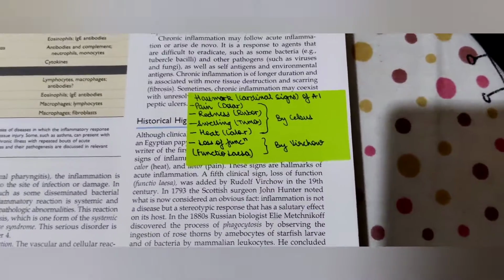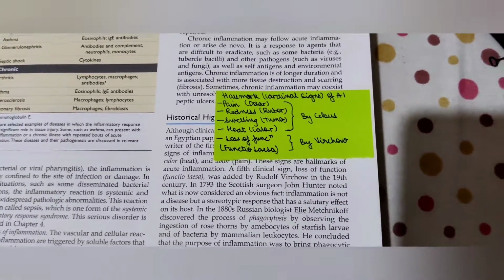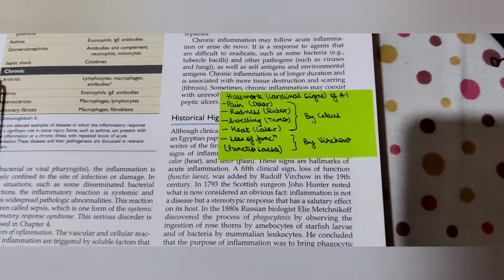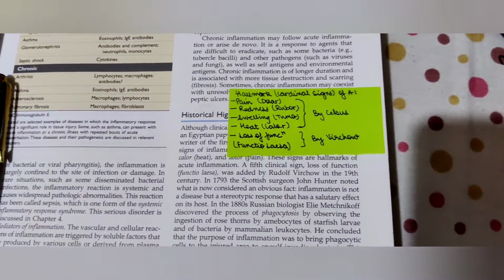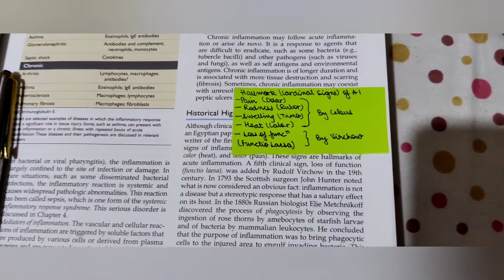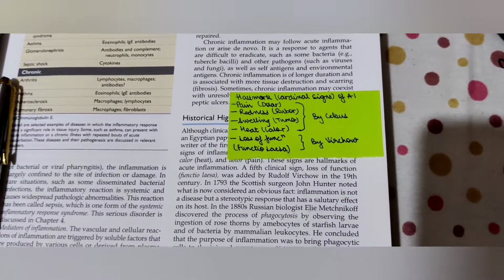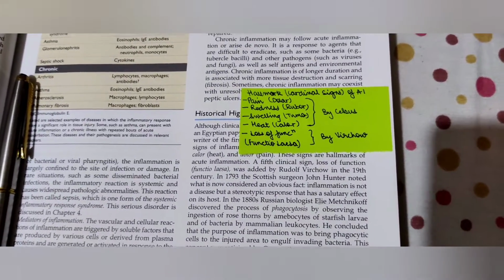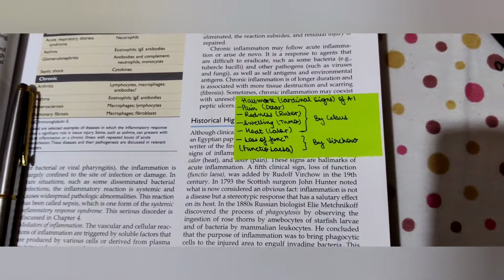Next we will see the hallmark or the cardinal signs of acute inflammation. We see pain, known as dolor, redness, rubor, swelling, tumor, heat, calor, and loss of function, known as functio laesa. The first 4 hallmarks were given by Celsus and the last was given by Virchow.